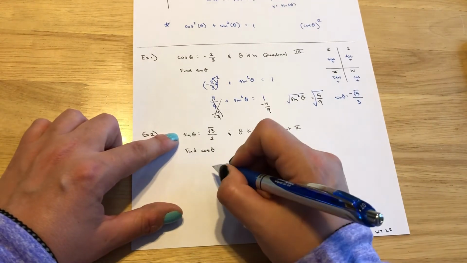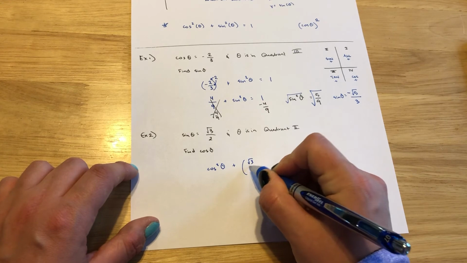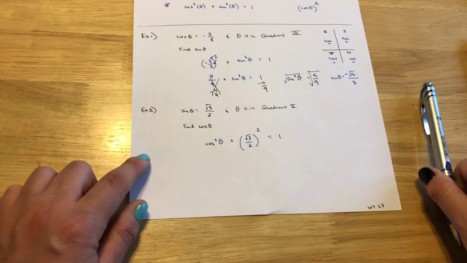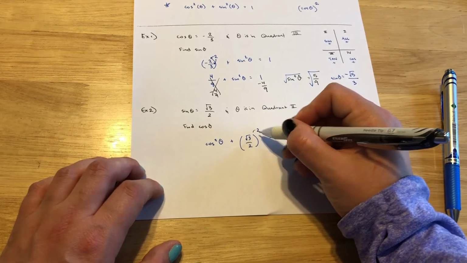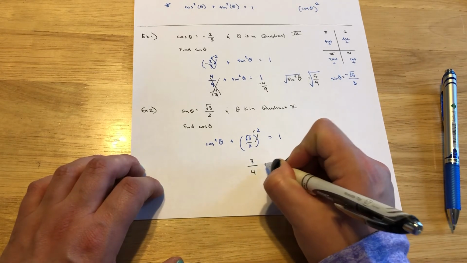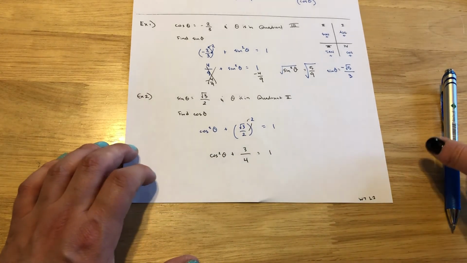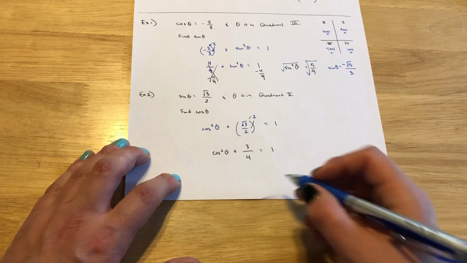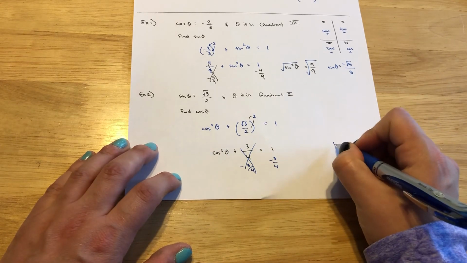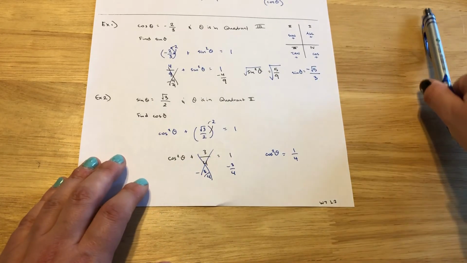So just like before, we'll have our cosine squared of theta, that's the one we don't know, plus the square root of 3/2 squared, because we know the sine ratio, and that's equal to 1. So just like before, we'll apply the square to both parts. The square root of 3 squared is 3, and 2 squared is 4. So cosine squared of theta plus 3/4 is equal to 1. So continuing to isolate the trig function, we need to subtract 3/4 from both sides. So 1 whole minus 3/4 is 1/4. So cosine squared of theta is equal to 1/4.